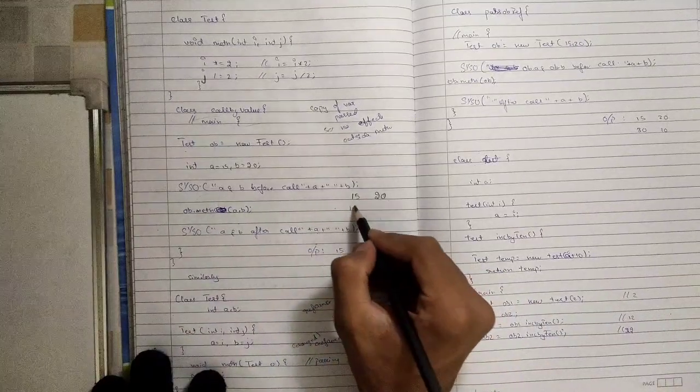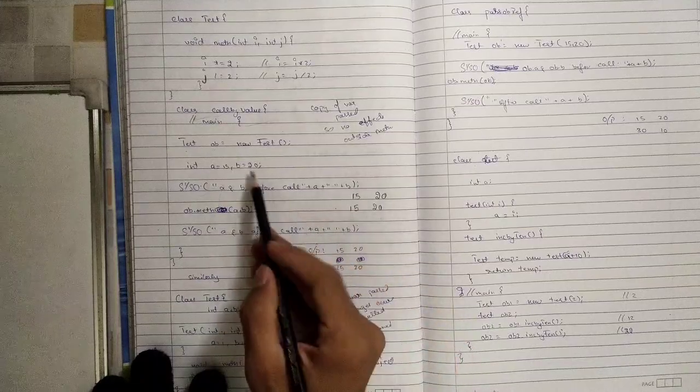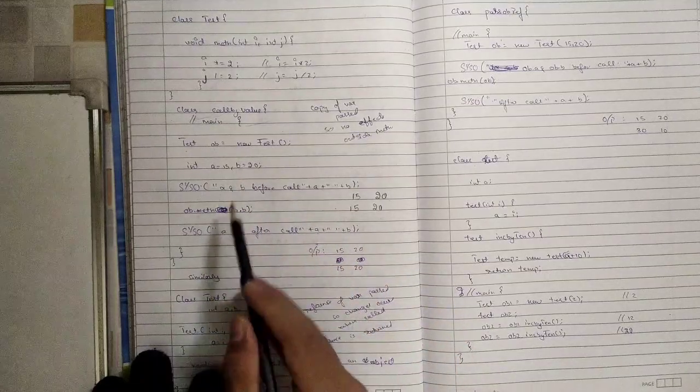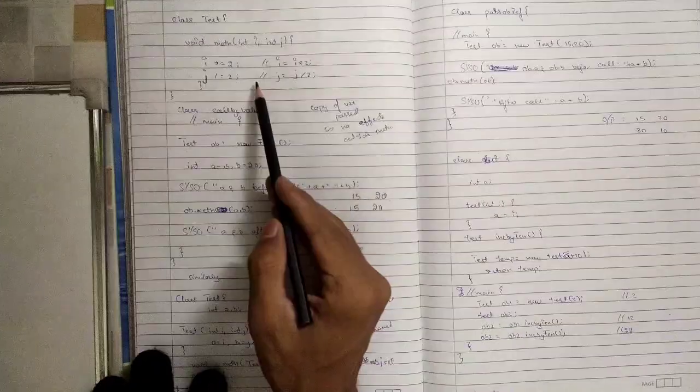No, it will not. My output will still be 15 and 20 for this statement. Why? Because when we pass the value, only a copy of the value has been passed here, not the reference.